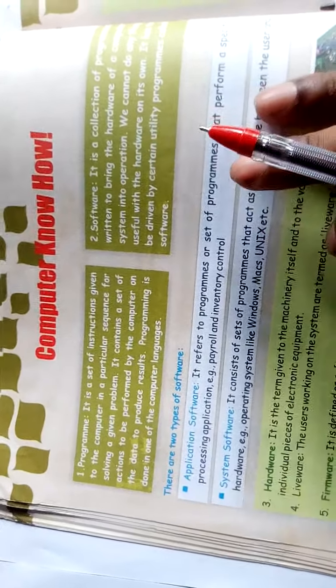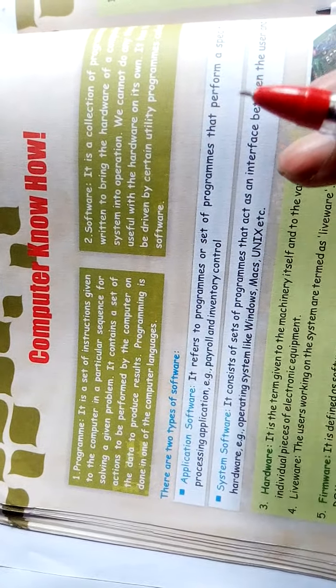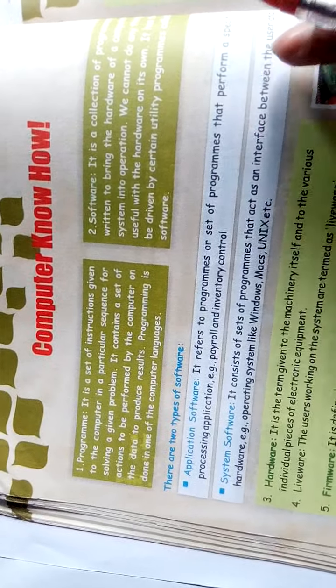So from this chapter, maximum will get fill in the blanks in your exam. So try to write down the important points.